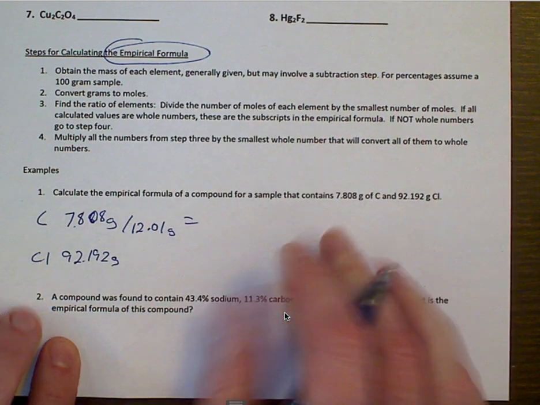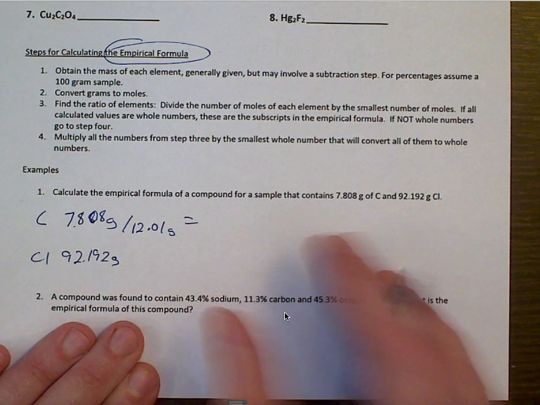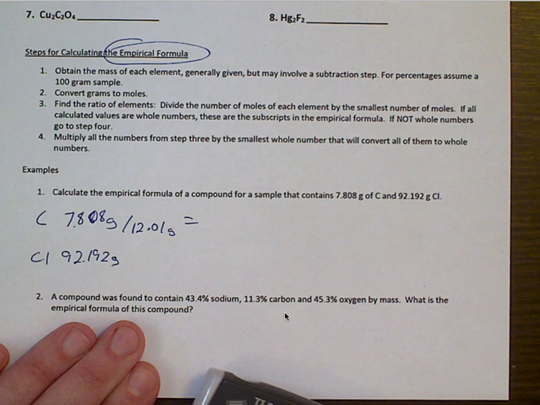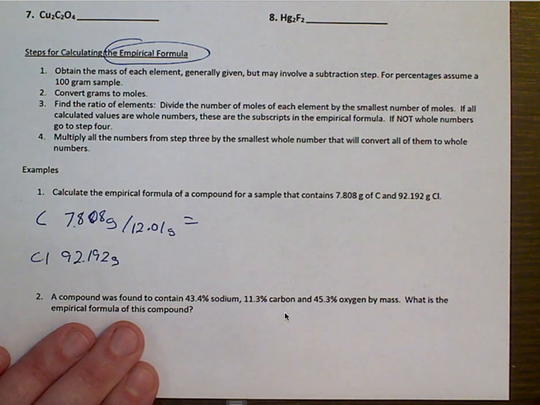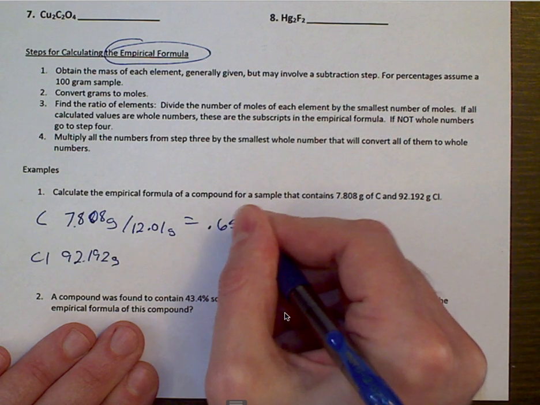This is going to give me how many moles of this I have. And I get 0.6501 moles.